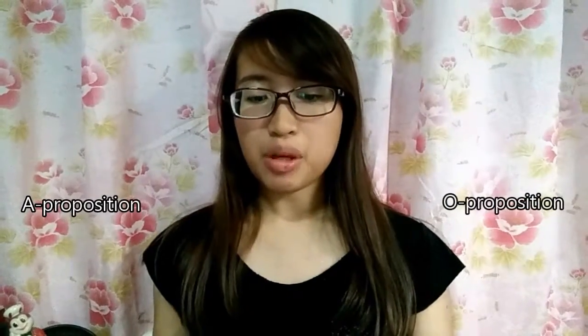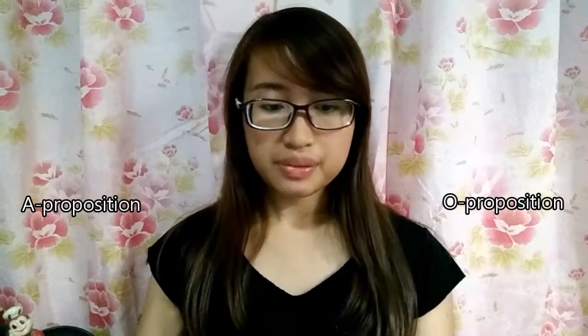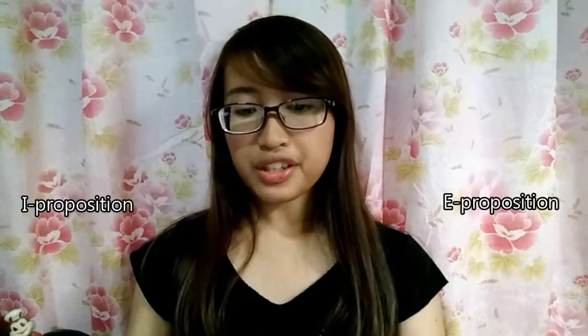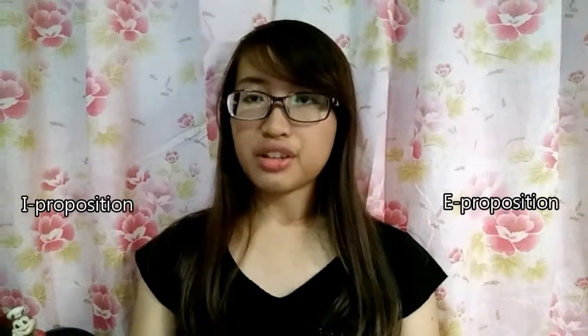There are two types of proposition that may contradict each other. First is the A proposition and O proposition. The A proposition is the universal or singular affirmative proposition, and the O proposition is the particular negative proposition. The second type is the I proposition and the E proposition. The I proposition is the particular affirmative proposition and the E is the universal or singular negative proposition.